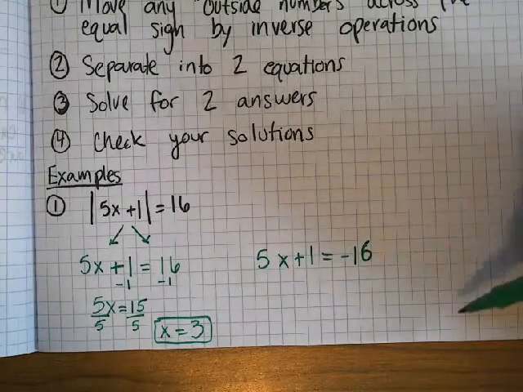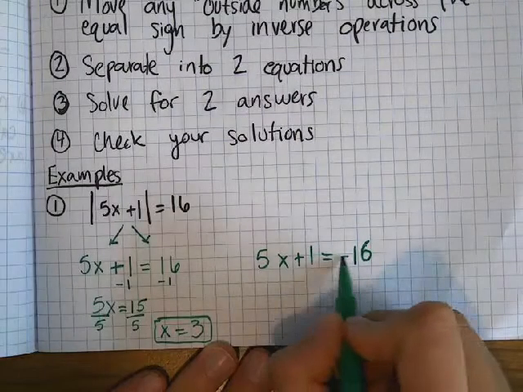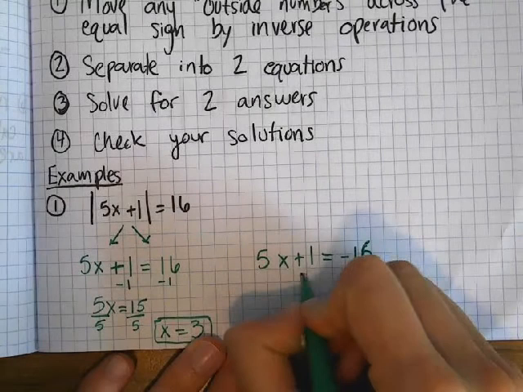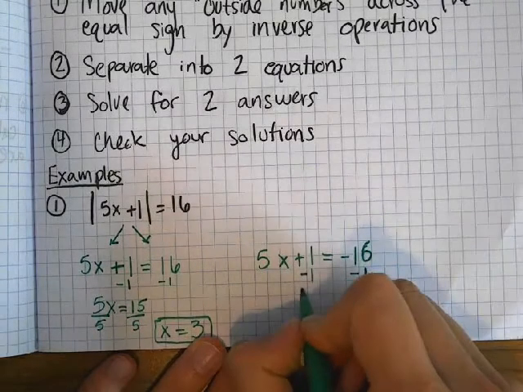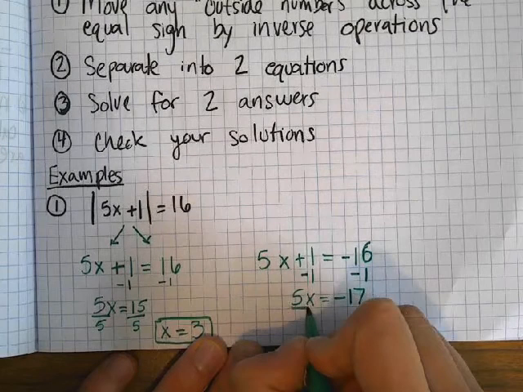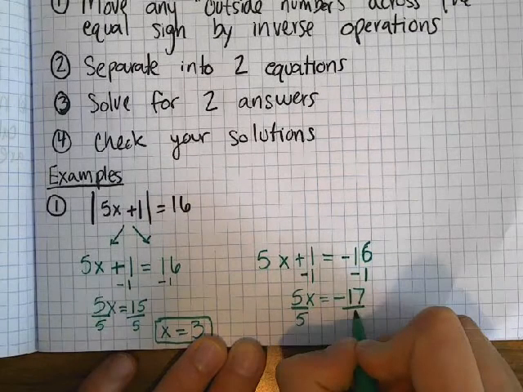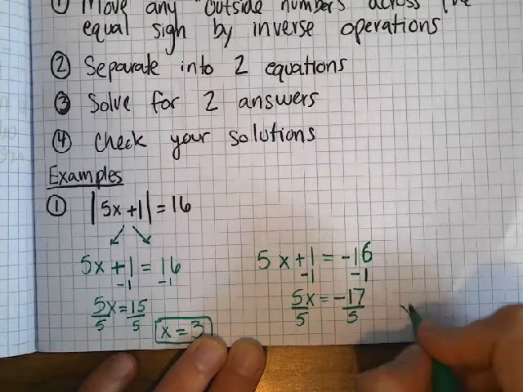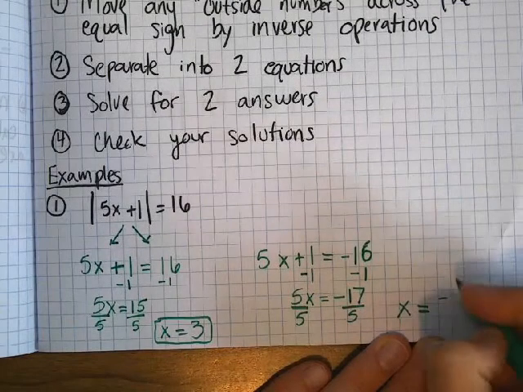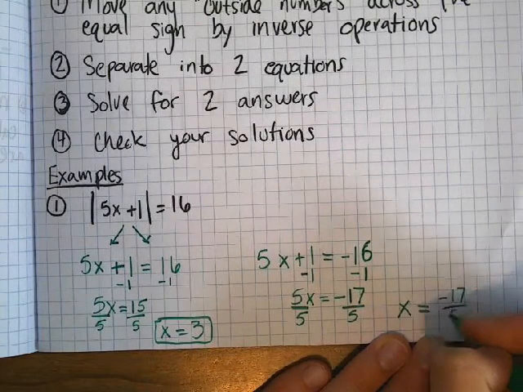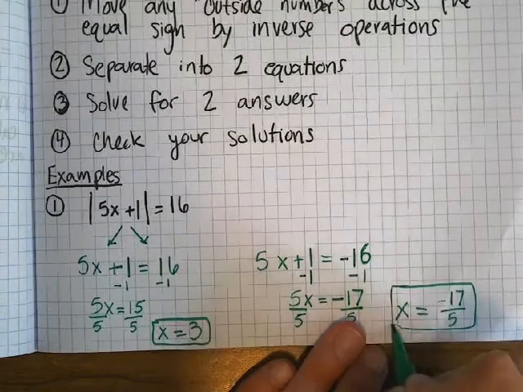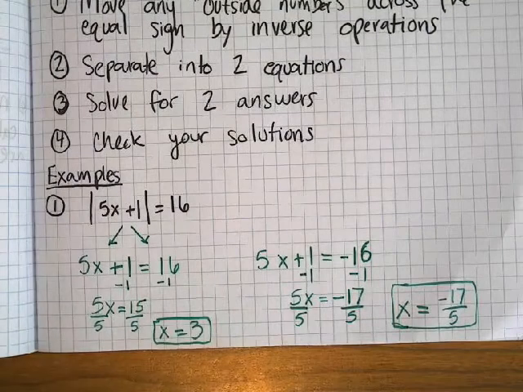Now I can go ahead and solve my second equation. Now I'm dealing with a -16, so my answer might be a little bit different. I'm going to subtract 1, and I get 5x equaling -17. When I divide by 5, that's not even, so we're just going to keep it as an improper fraction. And these are our two answers.